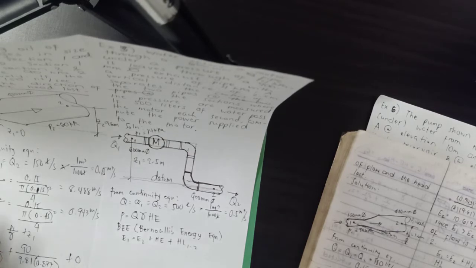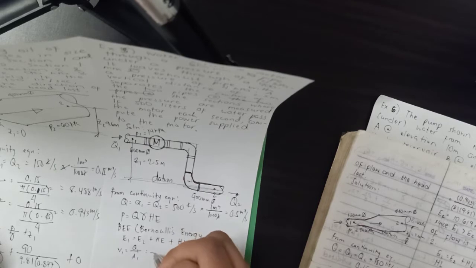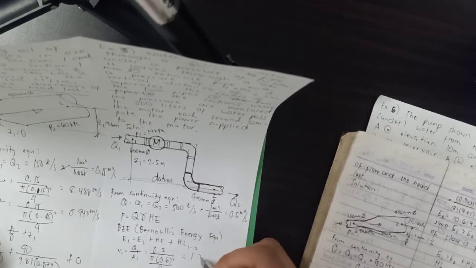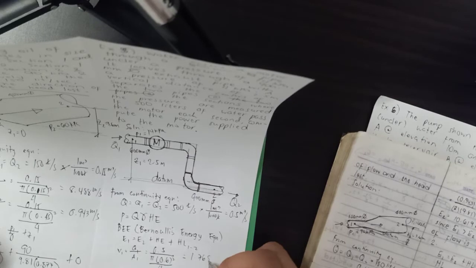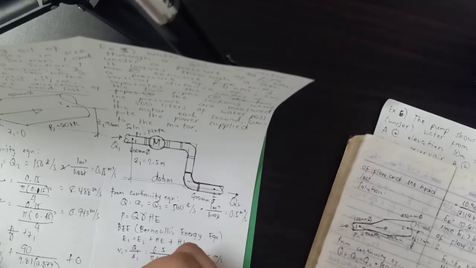So first, let's solve for V. V sub 1 equals Q1 over A sub 1, therefore 0.5 over pi, converting our 600 to meters, 0.6 squared over 4. So V sub 1 is 1.768 meters per second.